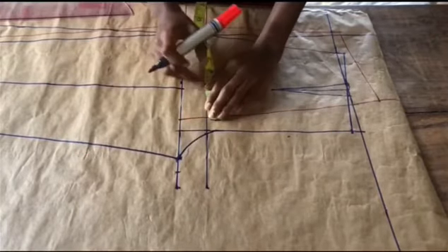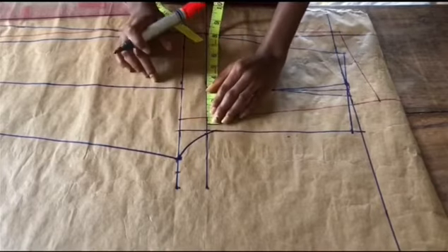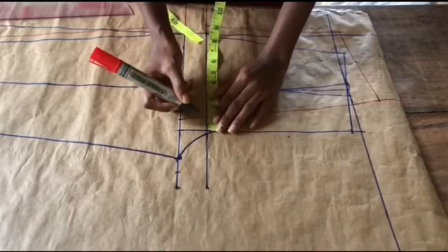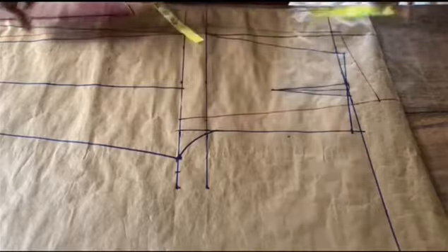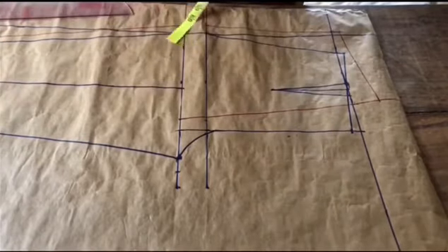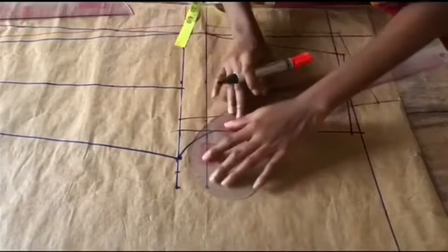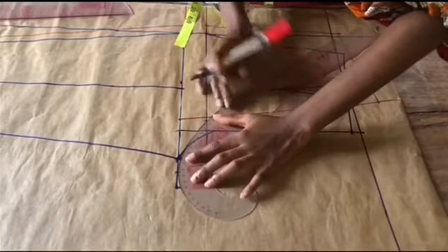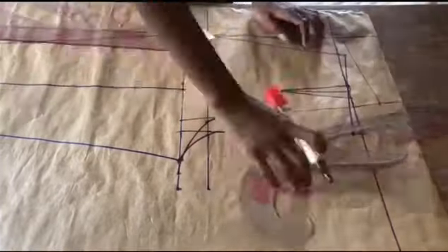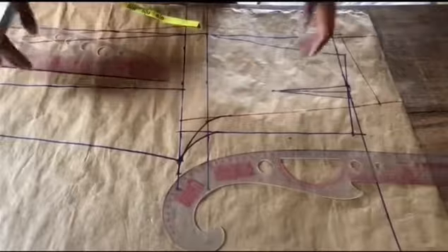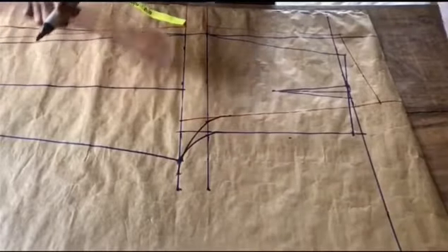And also, you know, we came out here by 0.25. We are still going to do the same here. We're going to come out by 0.25 at this point, and we are going to connect with our curved rule. So this is basically how we get our cut for the back.